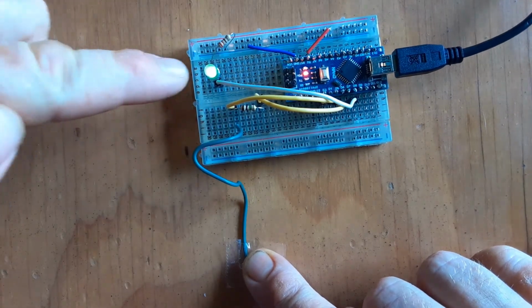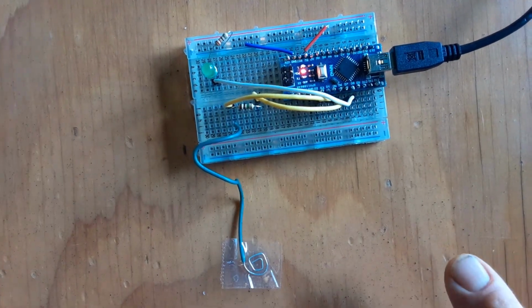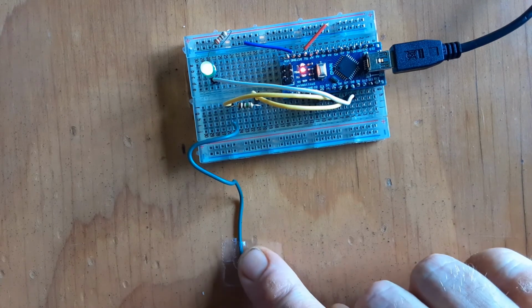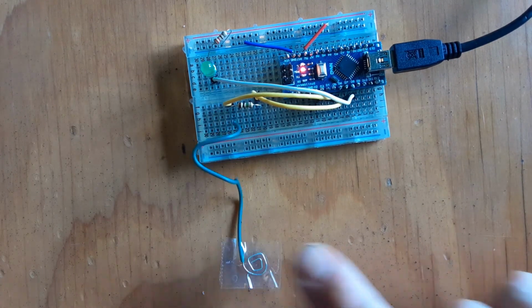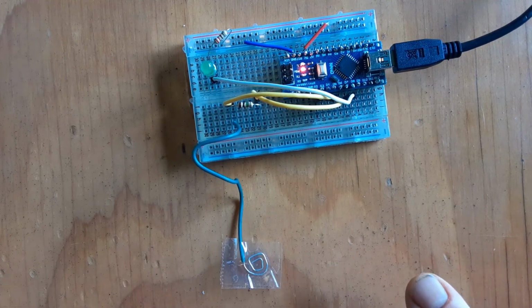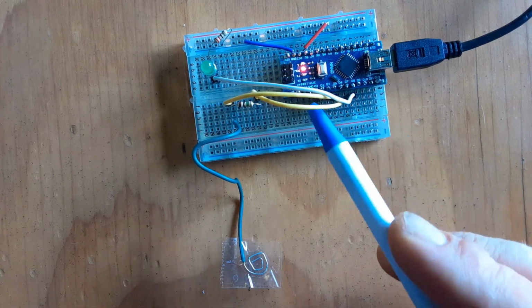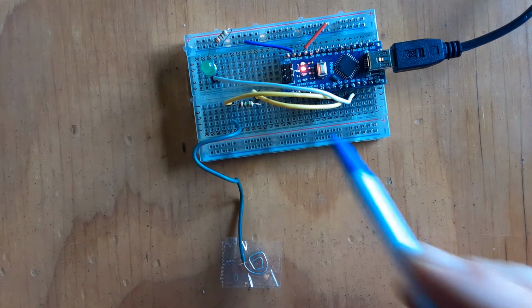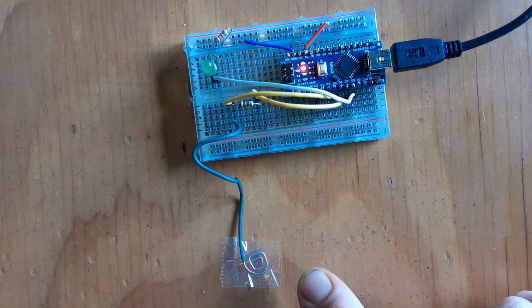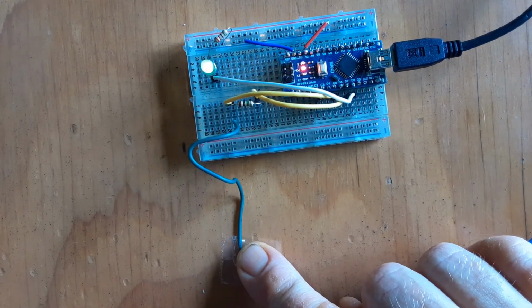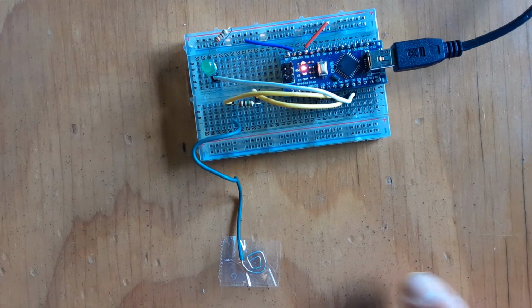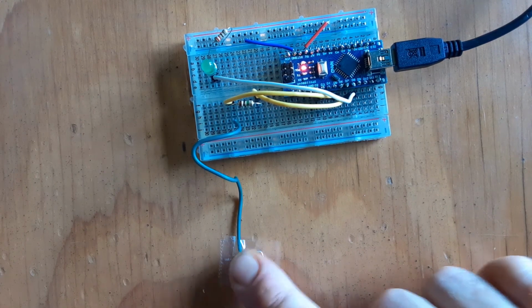We detect that change and the light comes on, or I let go of it and it goes off, and that's all it takes to make a capacitive touch sensor. Just a simple RC filter. And then we register the difference in the time constant when not being touched versus when being touched. And we can do a lot from that. So that's all there is to that.